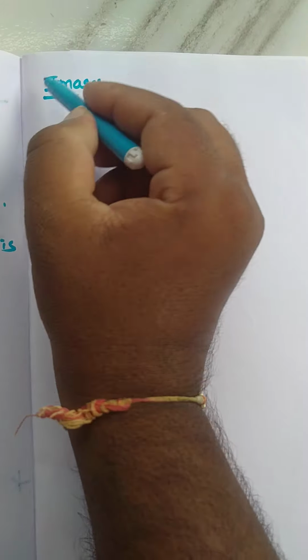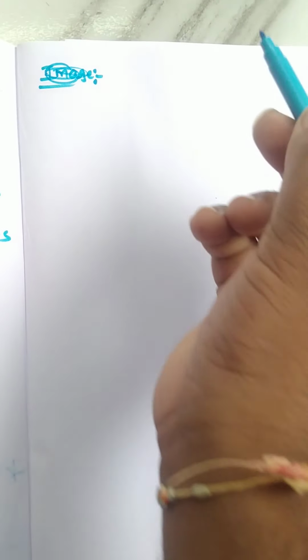Yes, dear students. In this lecture, I am going to discuss the image, the types of images, and image formation due to a plane mirror. So how do we define an image? Before that, first I want to discuss diverging and converging light rays. What do we mean by diverging and converging light rays, dear students?